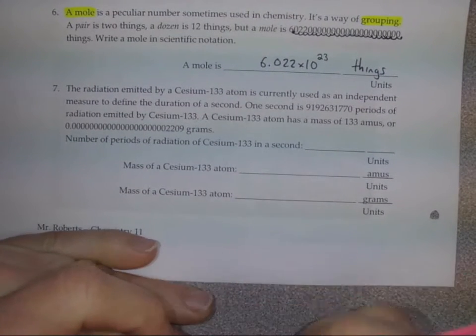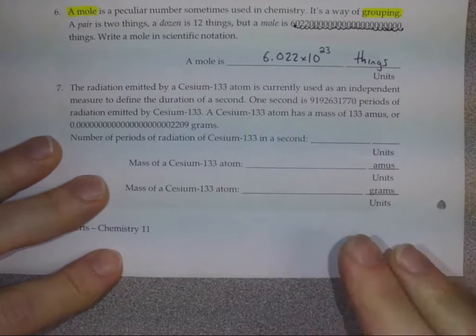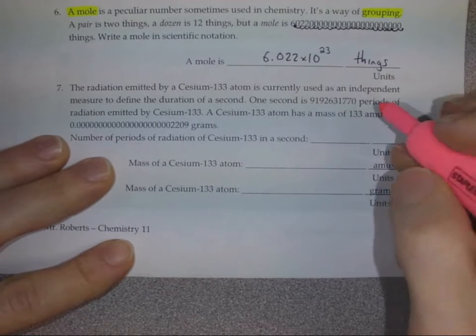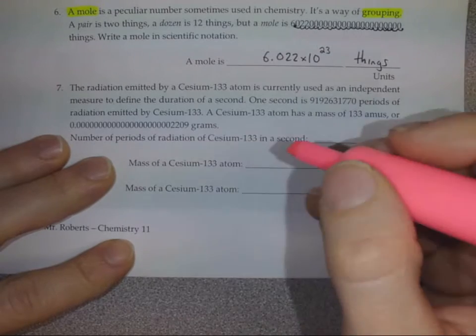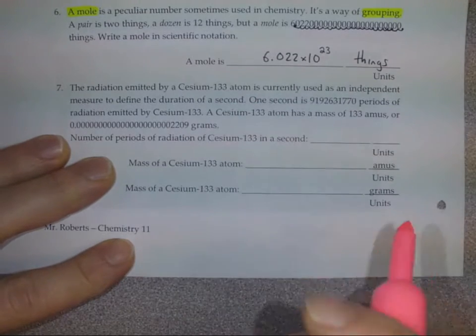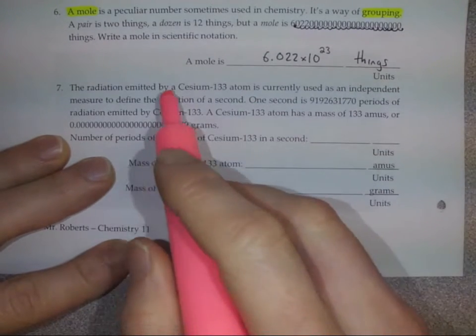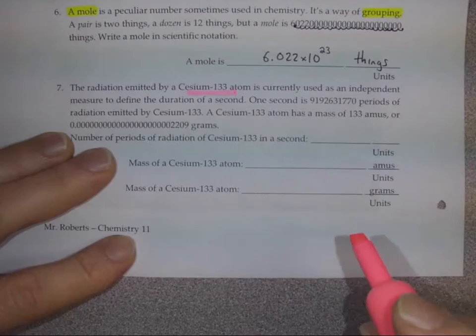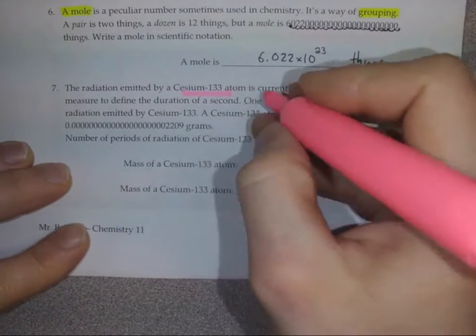All right. Question 7. So radiation that is emitted from a cesium atom, it's used to define how long a second is. That's how we define how long a second is, by the radiation of a cesium-133 atom. Isn't that wild? Yes is the answer, in case you're wondering. Yes, it is wild. All right, moving on.